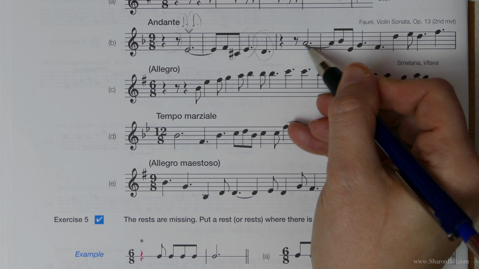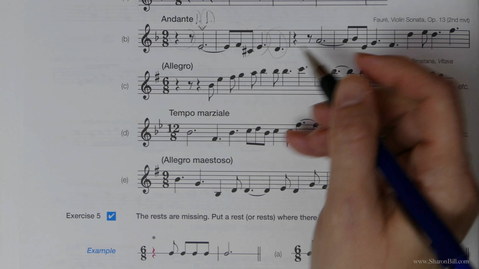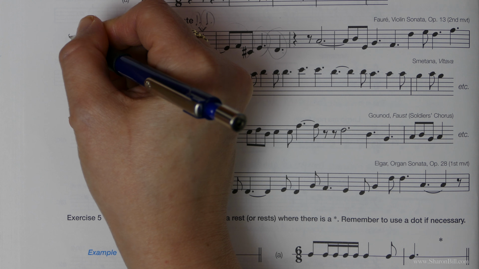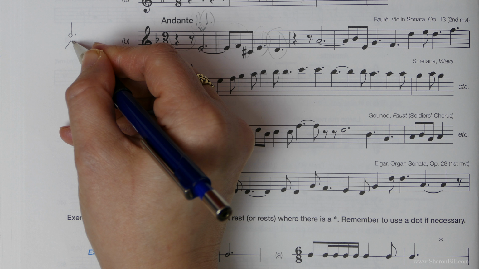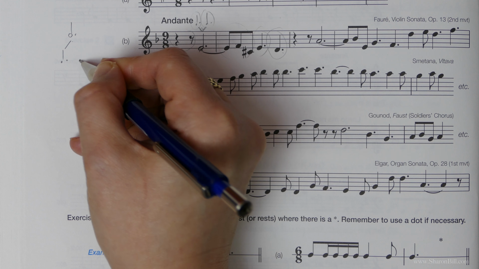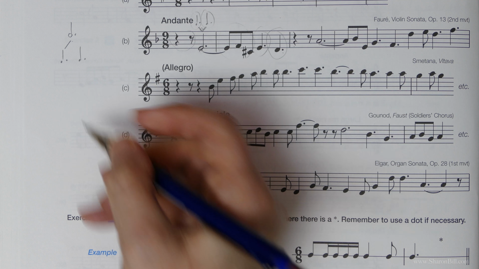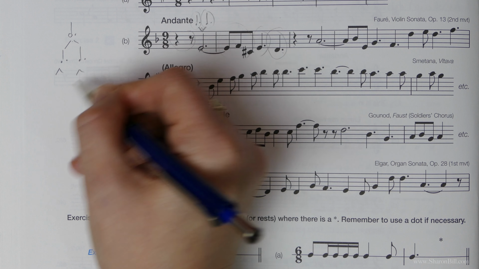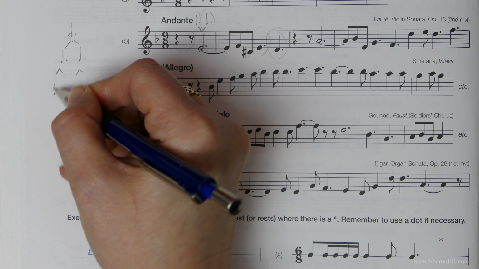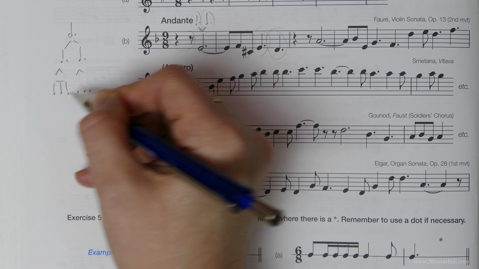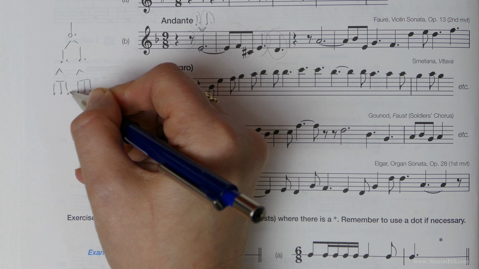If you get confused with these dotted minims or dotted half notes, just break it down. So let's look at how that breaks down. That breaks down into that, which then you can see is where your groups of 3 appear. Because of the dot, we get an extra quaver or eighth note.